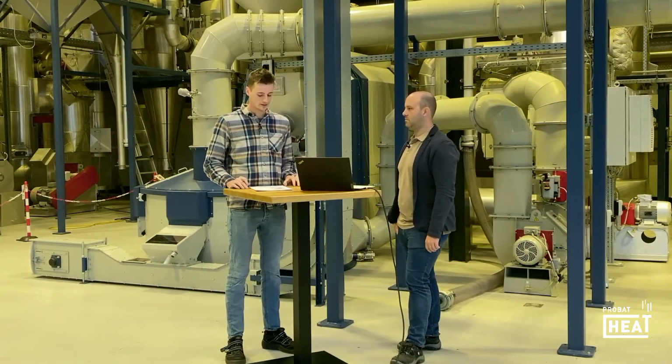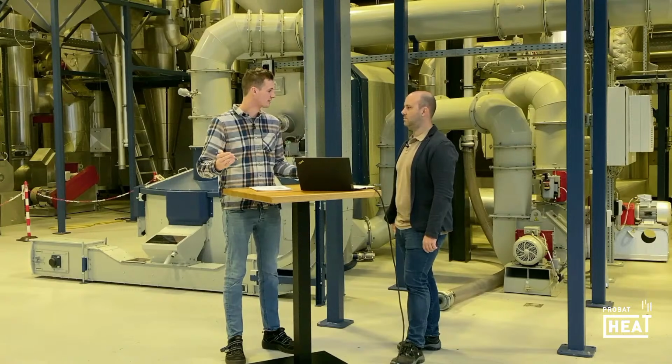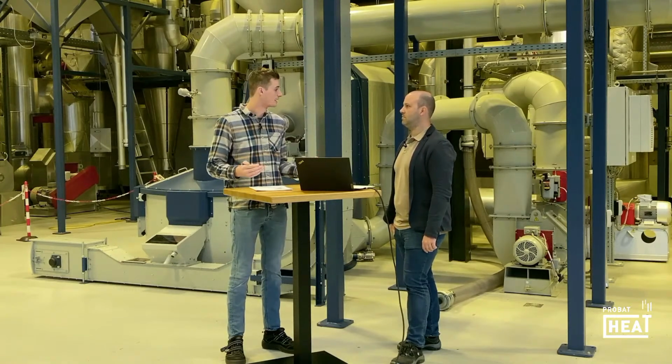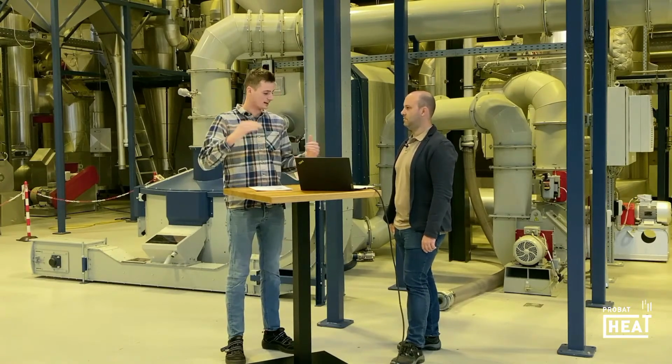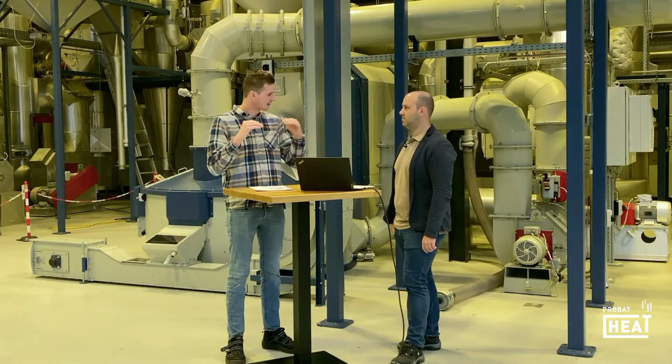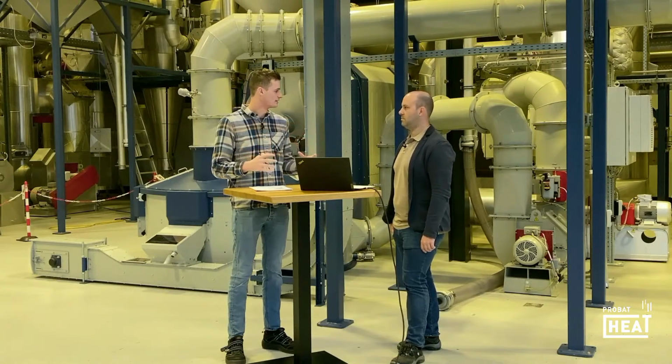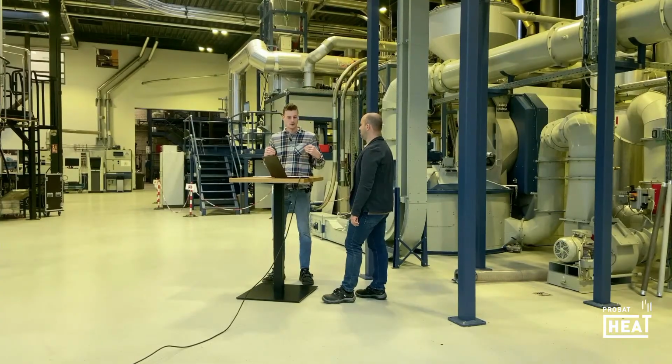And also beneath the silo we have our intelligent weighing system, which communicates with a sliding gate in a very intelligent way to always dose the exact coffee that you requested inside the plant control system.